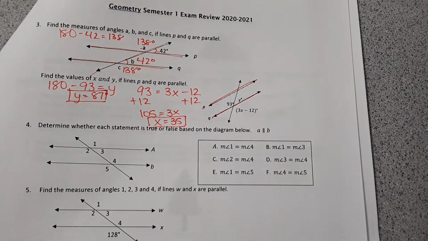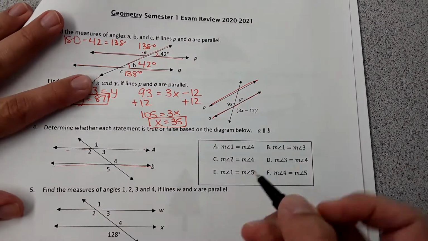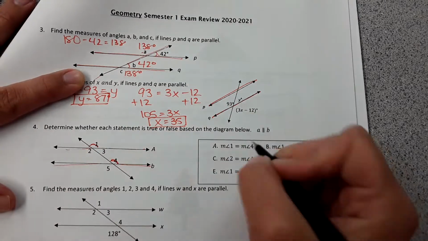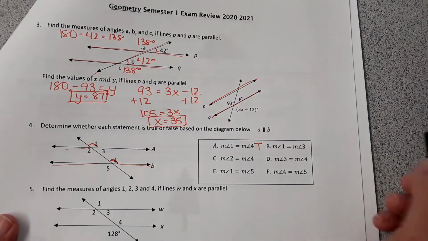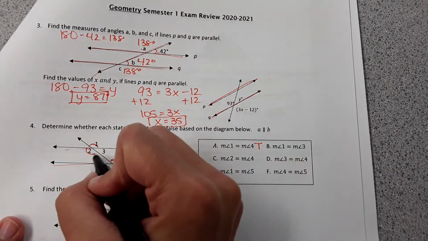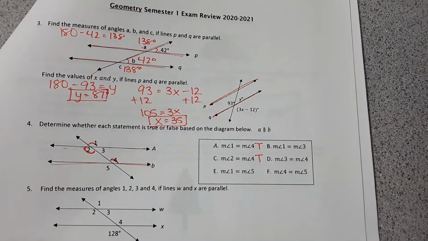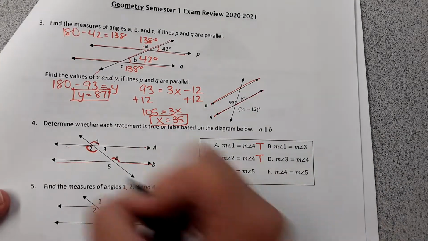Number 4, determine whether each statement is true or false based on the diagram below. It says A is parallel to B. Okay, is angle 1 equal to angle 4? Yes, those are corresponding angles and they are congruent. Is angle 2 equal to angle 4? Yes, alternate interior angles are congruent as well. 1 and 5 are alternate exterior angles and they are congruent.